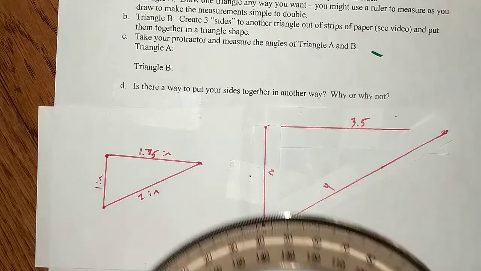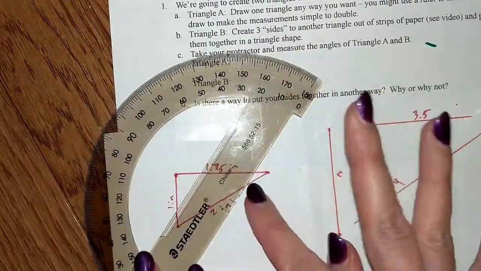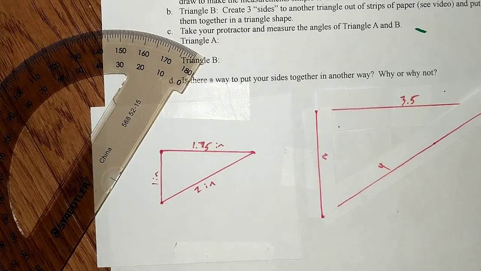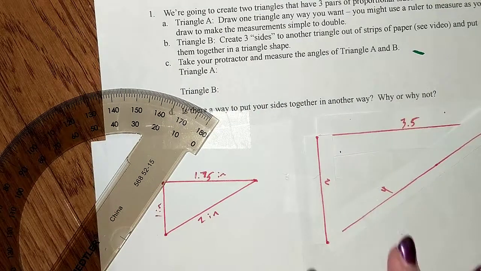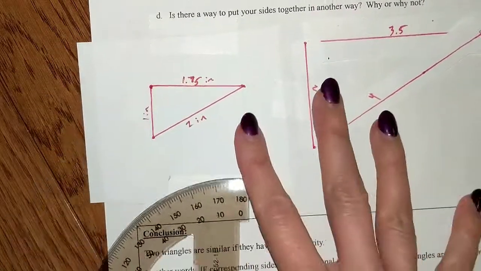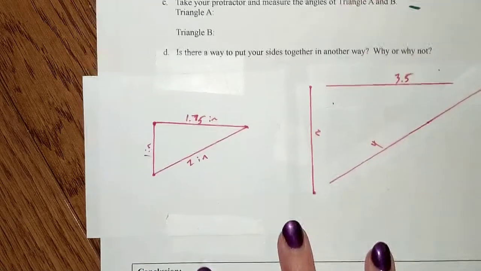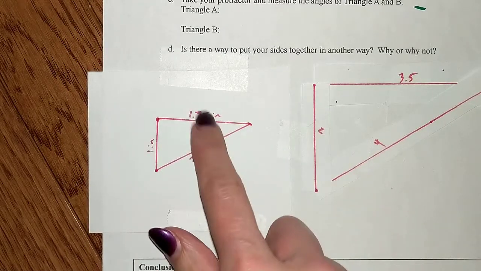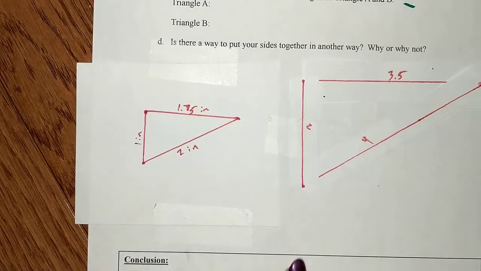I will let y'all do this because I think you know how to measure these angles by now. Measure all 3 angles on this one, measure all 3 angles on this one, and they should be really close. You should get that the angles are really close, and there you get this conclusion. Side-side-side similarity means if I know that this side is proportional, this side is proportional, and this side is proportional, then it will give me that the angles are equal automatically.